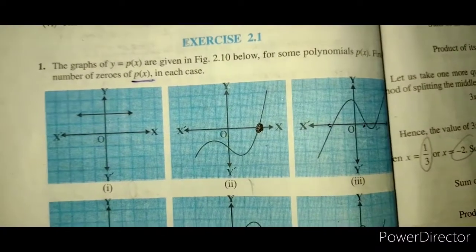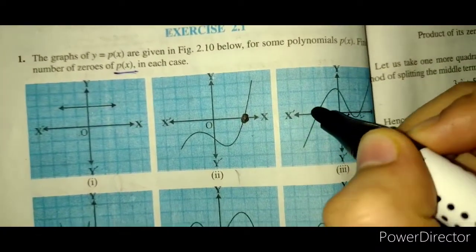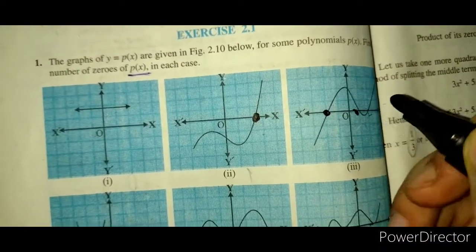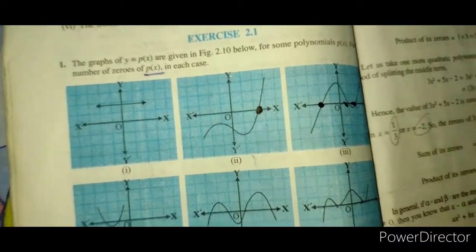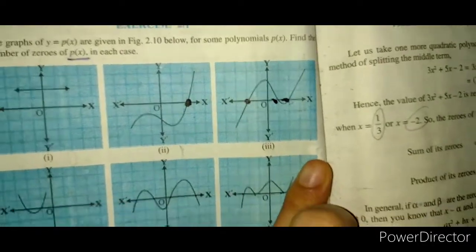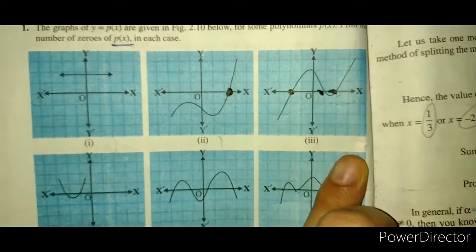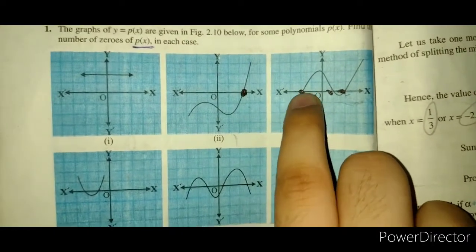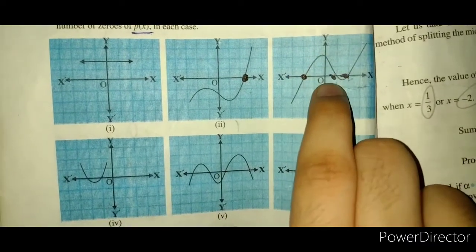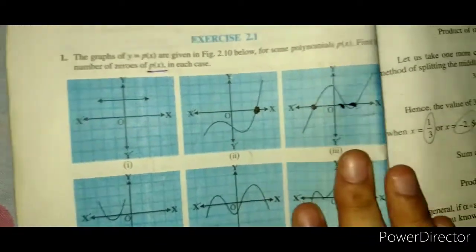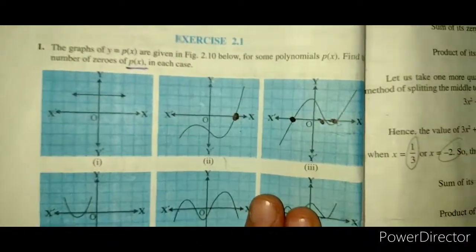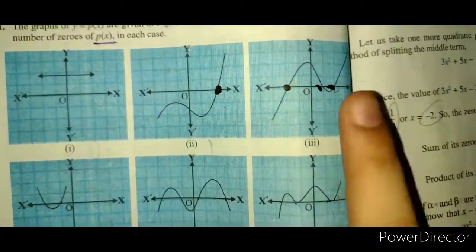Okay, let me mark the points. Here it is 1, 2 and 3. I hope it's visible. You can see it in your book also and mark it with me. So you can see here it is touching at 1 point, then at a second point and a third point. So you'll say there are 3 zeros of p(x) in this situation.